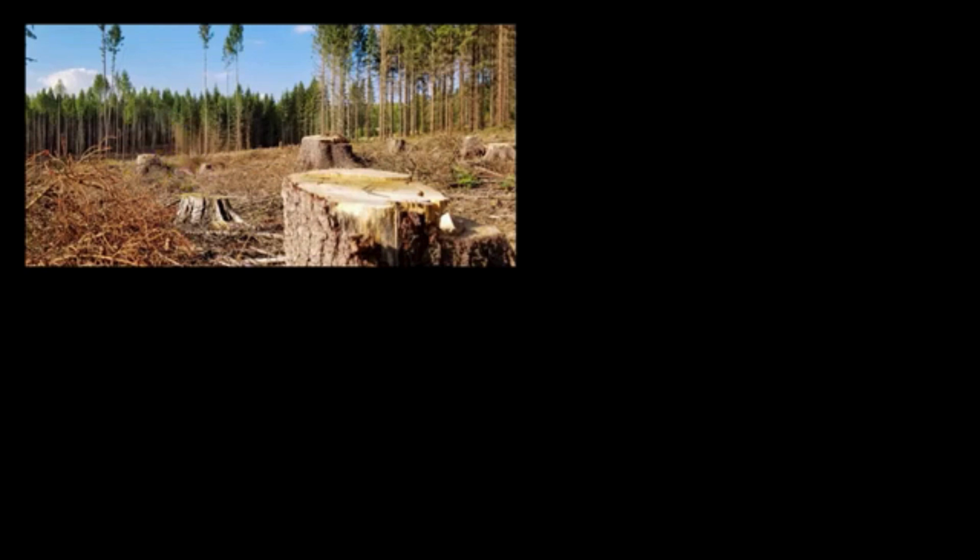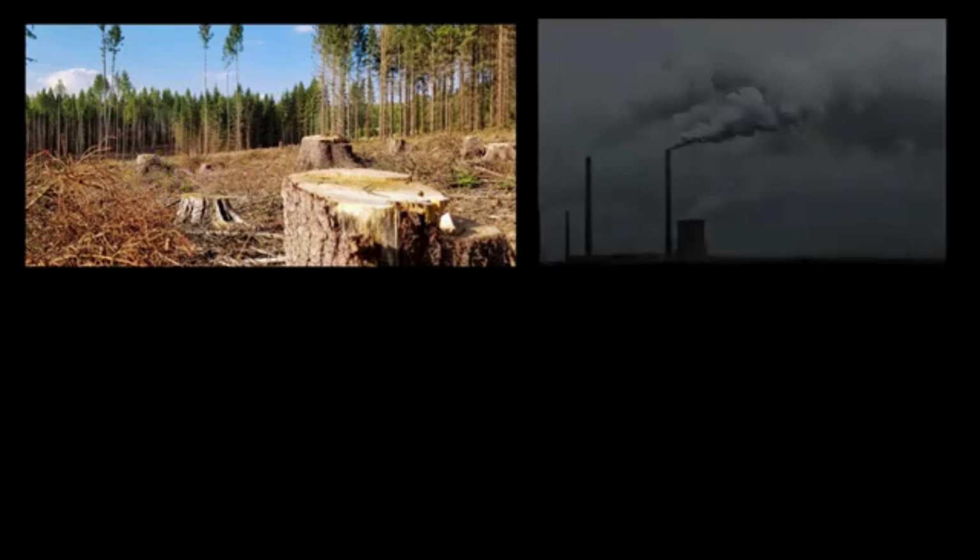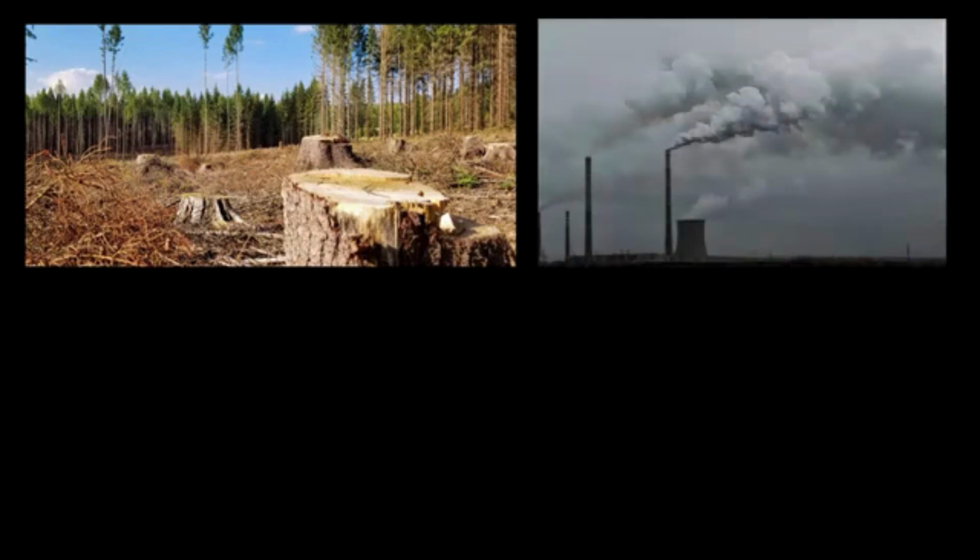Now, another form of anthropogenic changes, or changes induced by human activity, would be pollution. This right over here, you can see the exhaust, so to speak, from a coal-fired power plant, and that is polluting the air. Harmful chemicals are being released, including greenhouse gases, and that's going to have other effects above and beyond just making the air less pleasant.